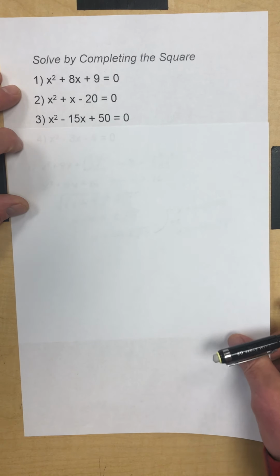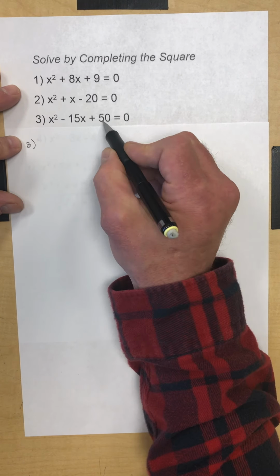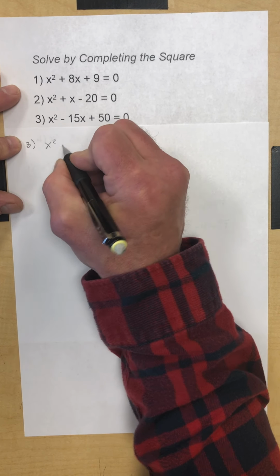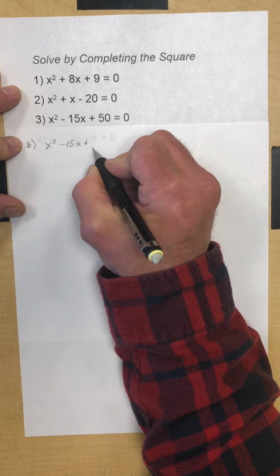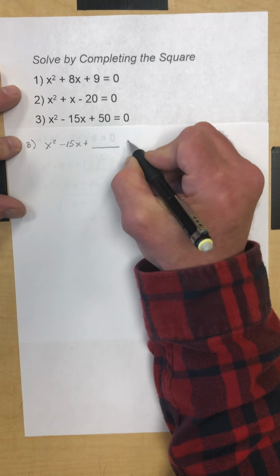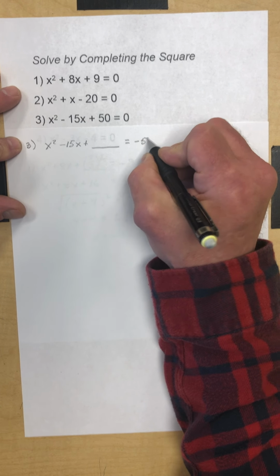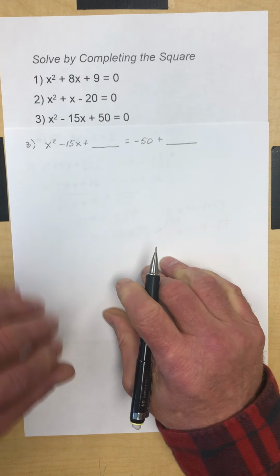Okay. Once again, same process. Take this 50 and move it to the other side so I can get rid of it. So we've got x squared minus 15x plus, we've got to figure out what that number is going to be, equals, the 50 moves over to the other side, becomes negative, plus whatever that number is.